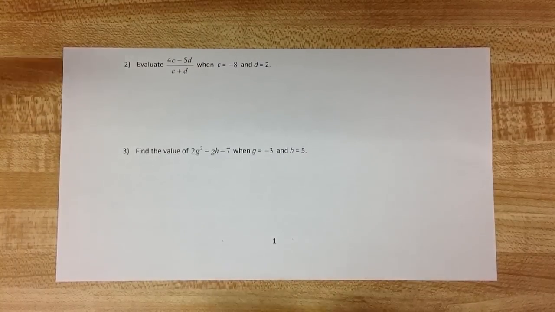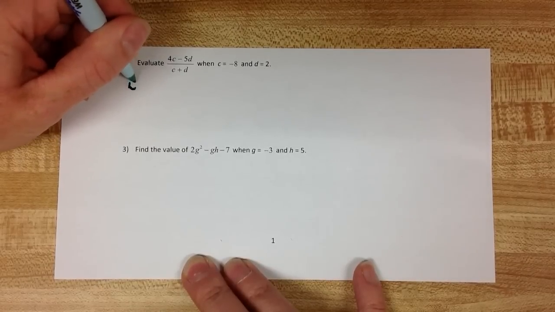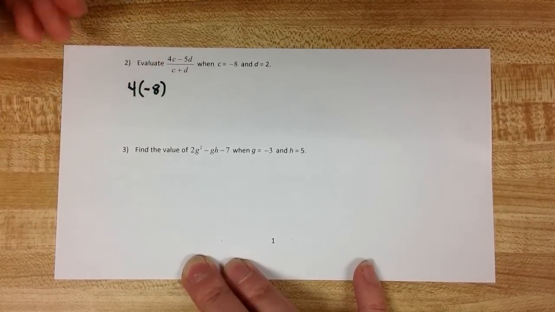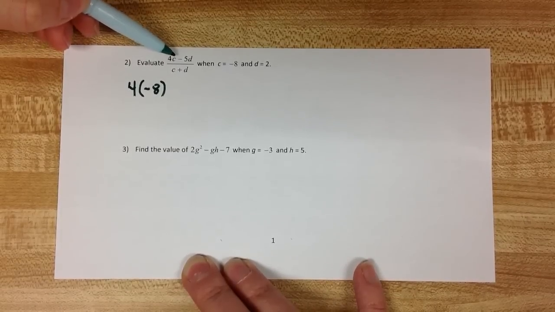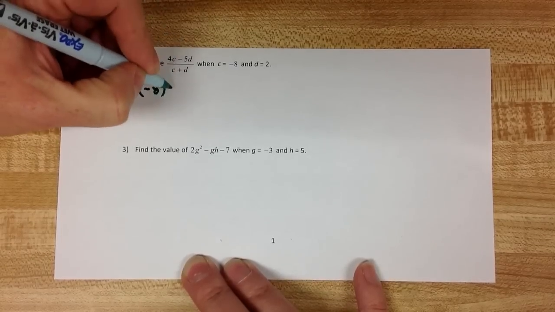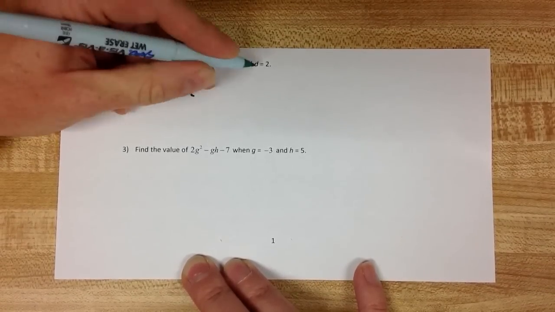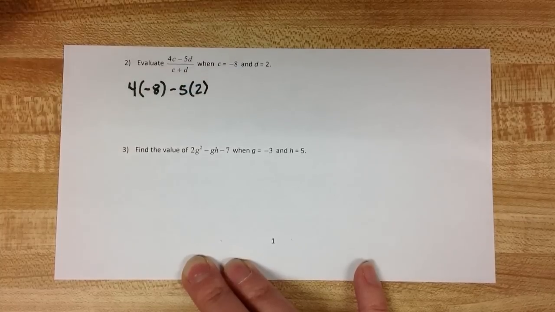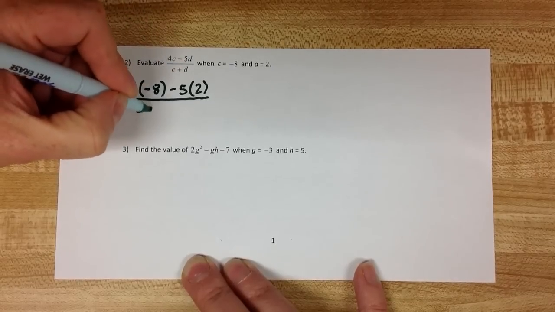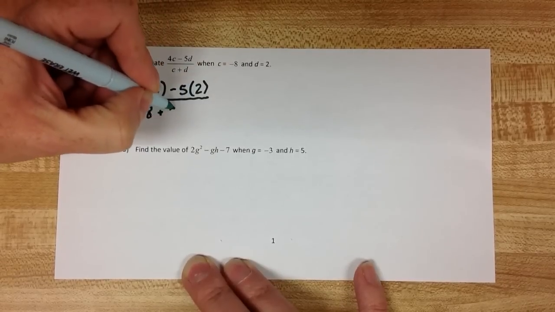So just like with the problems before, I'm first going to rewrite the expression with my substituted values placed in. So the 4, and then instead of c, the negative 8, again in parentheses, so I don't forget to multiply instead of subtracting. Then the 5, and instead of the letter d, the number 2. And then on the bottom, a negative 8 for the c, plus a positive 2 for the d.